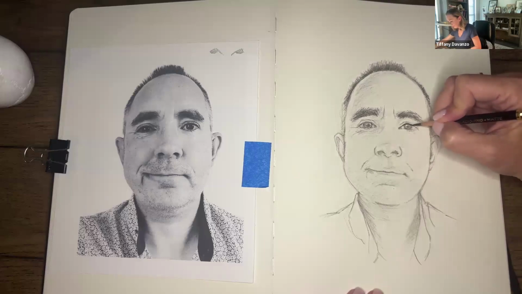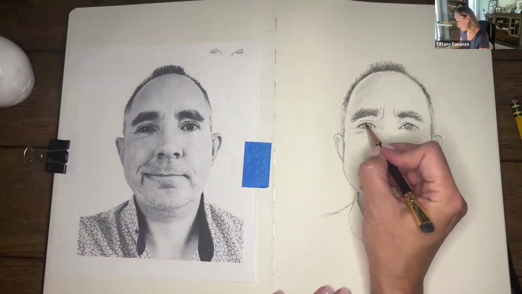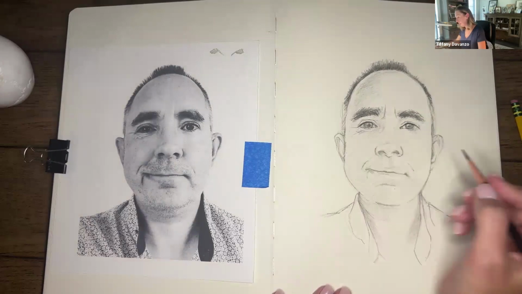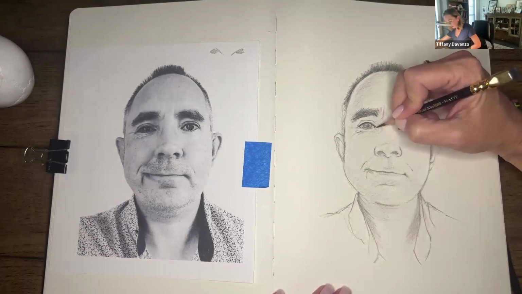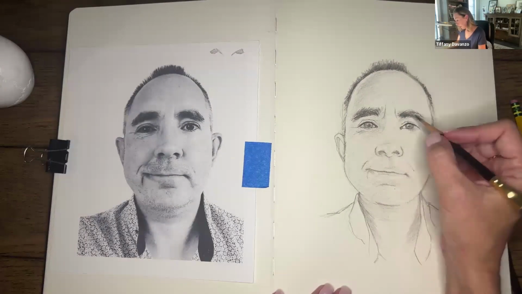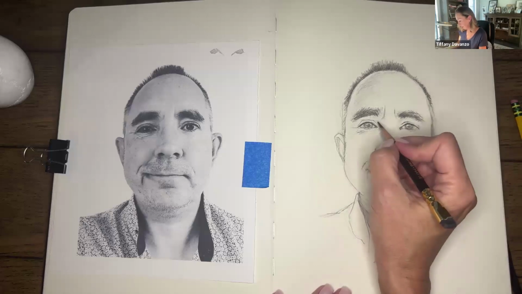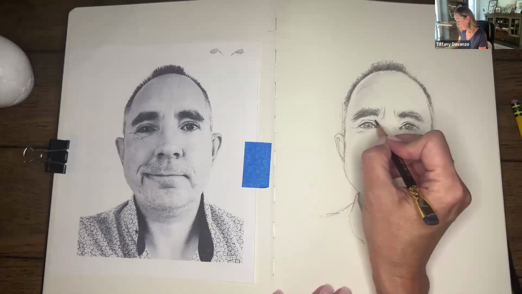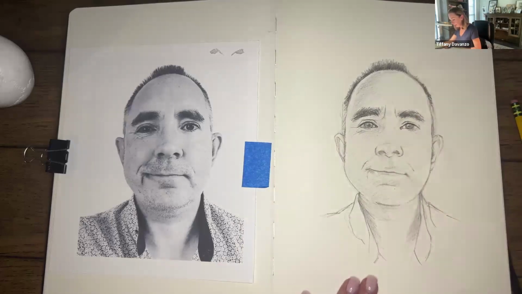Going to add some darkness to that upper lid. Do the same thing on this side. And these are the stages where the drawing starts to come to life, hopefully. I'm just gonna add a smidge on that crease, not the whole crease, just a bit. And then on his iris, let's see here.